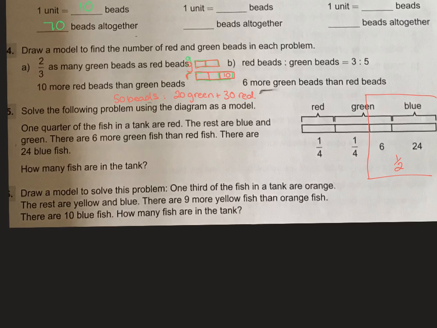Caleb? There are 30 fish. So that tells me that in the whole tank, how many fish are there? There are 60 fish in the tank, because if there's 30 on one half, there also have to be 30 on the other half. So together that equals 60 fish. Try number 6 on your own. It's using models to solve the problem.